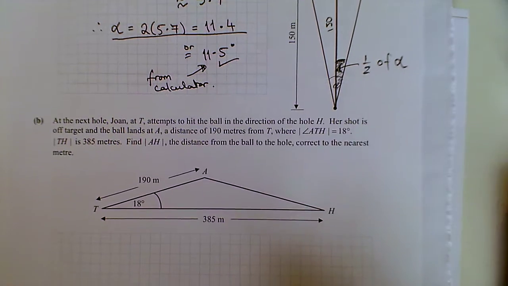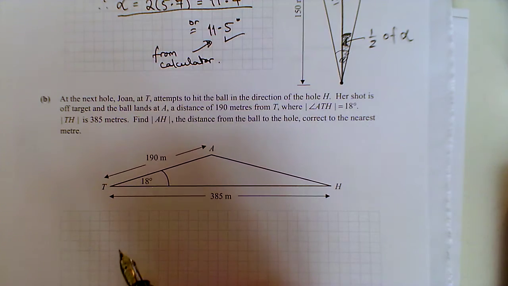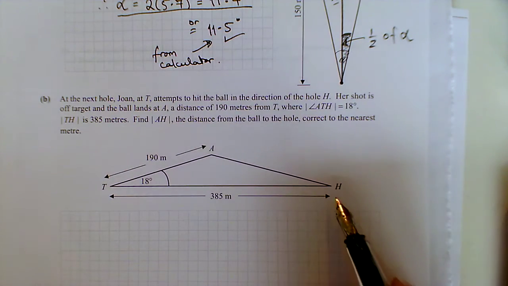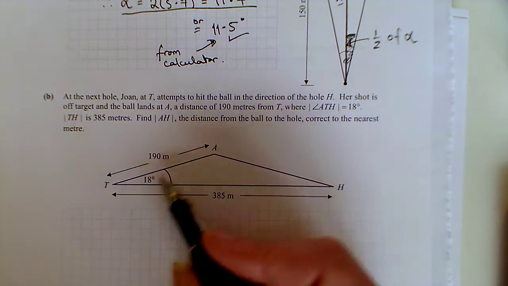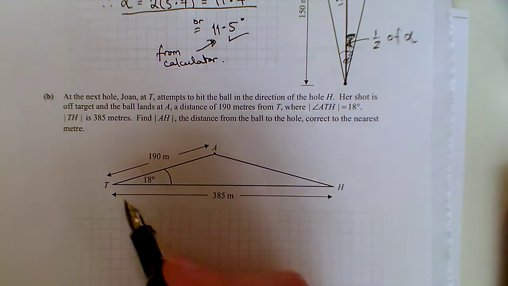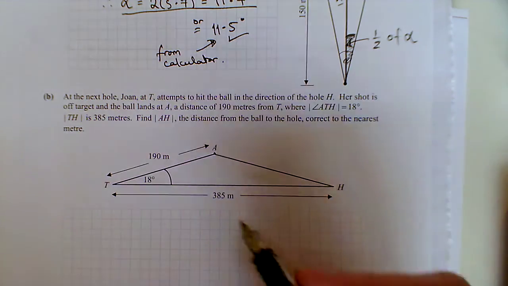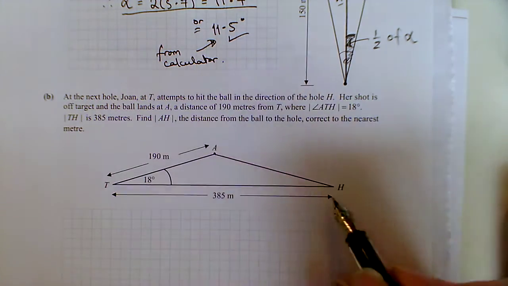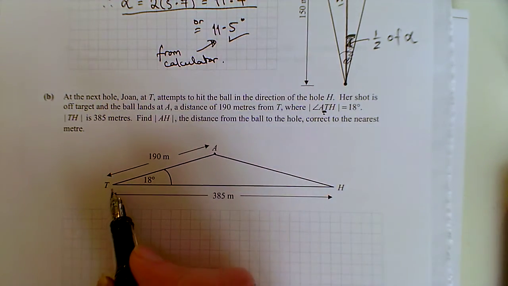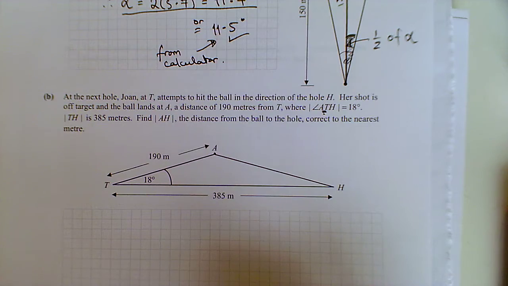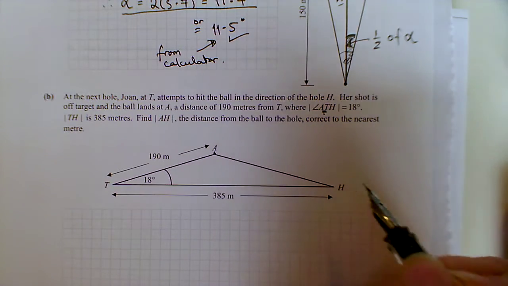Okay, the second part then. At the next hole, Joan at T attempts to hit the ball in the direction of the hole, which is at H. Her shot is off target and the ball lands over here at A. So we've got a triangle described here, and it's not a right angle triangle. This angle here is 18 degrees, ATH. So the middle letter tells us where it is, but the diagram does as well. The distance from T to H is 385, and they want us to find the distance from A to H. So what do we have?